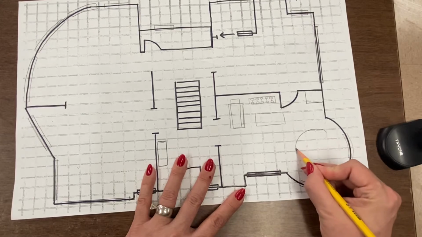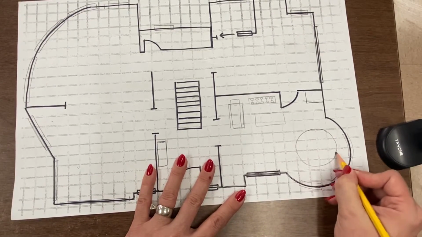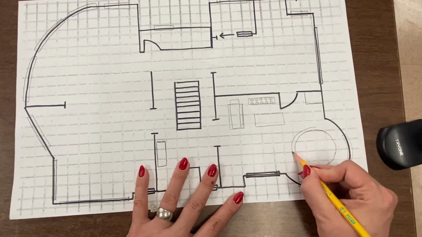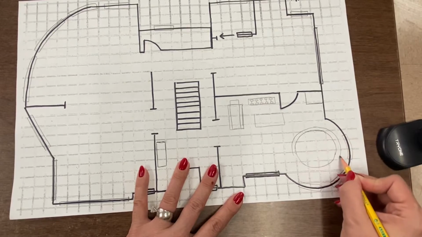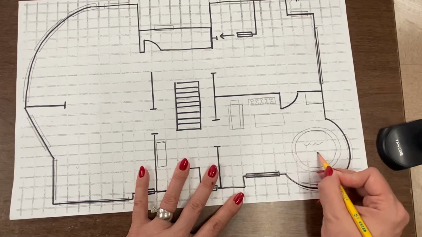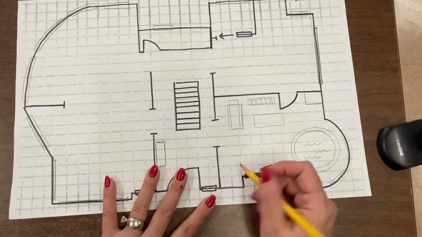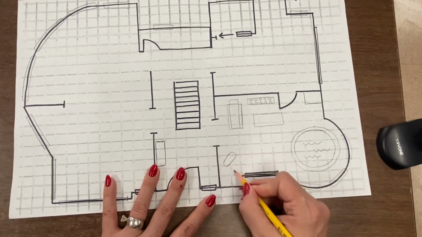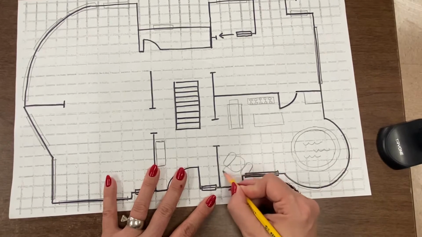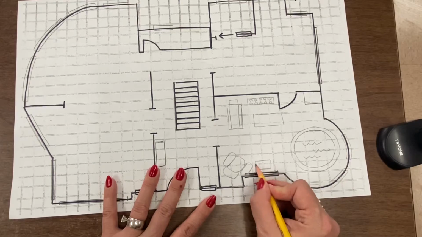Maybe in this area, I want to put a hot tub. I said no pools, but I didn't say anything about hot tubs. So I'm going to go ahead and do a circle, and I might want to even do an outer circle around that circle. Remember, I'm looking at this hot tub from above, and maybe I'll do a symbol of some wavy water to show that it is a hot tub. Maybe over here there is a sitting area where I see the arms of the chair and the seat of the chair and the back of the chair. Maybe there's a table right here.